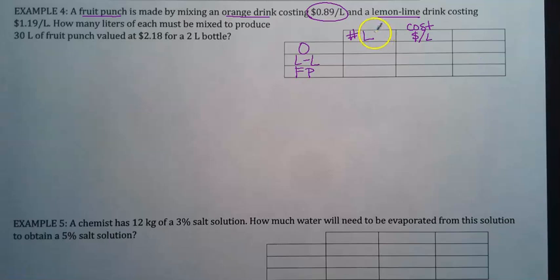We always had rate times time equaled our distance. We want a similar thing here where if we multiply these 2 columns together, the number of liters times the cost, it's going to give us something. What would that give us if we multiplied the number of liters times the cost per liter? All right, it's going to give us the total amount of money. Okay. So you just figured out the 3 labels that we need there.